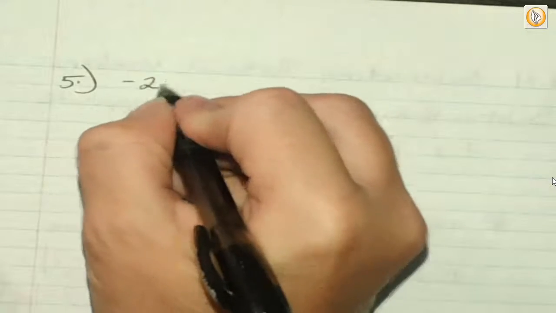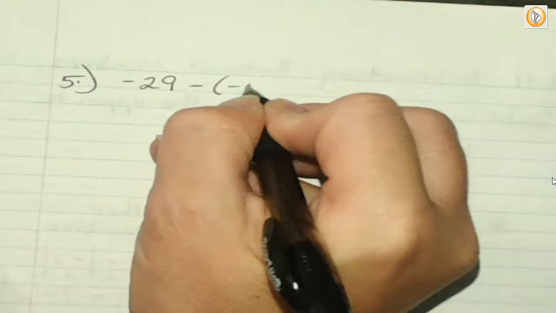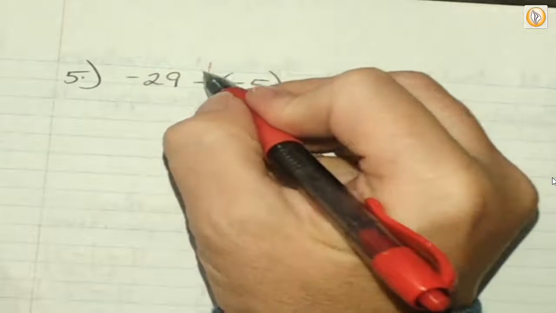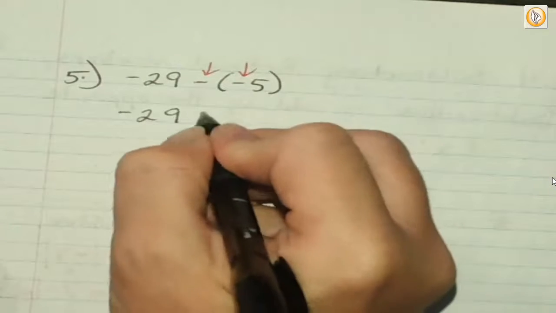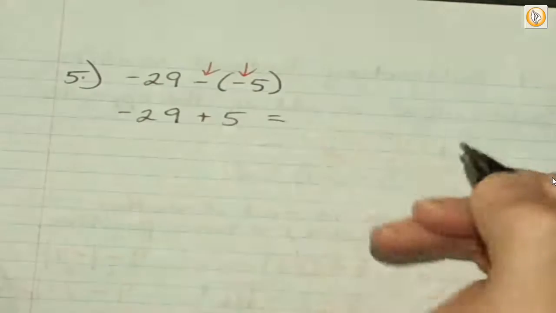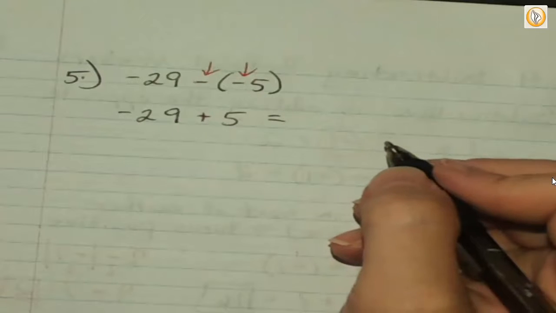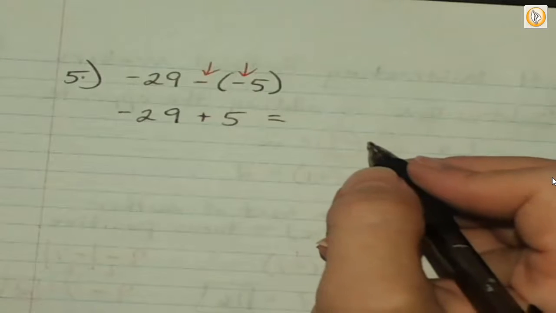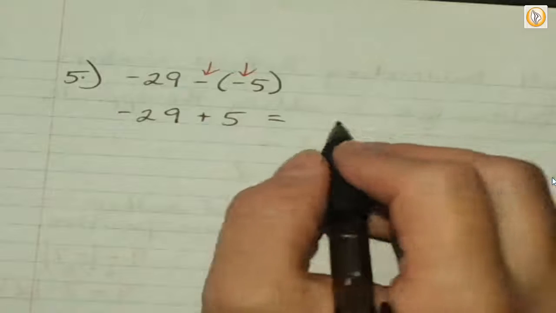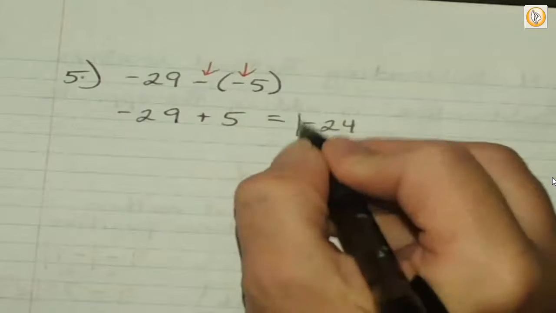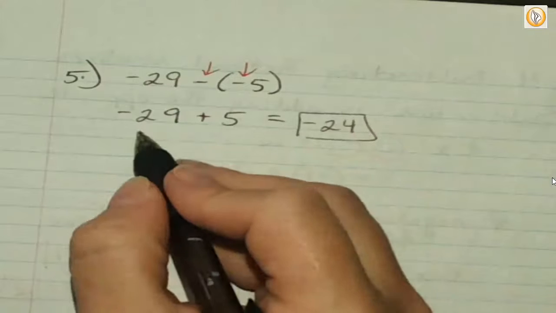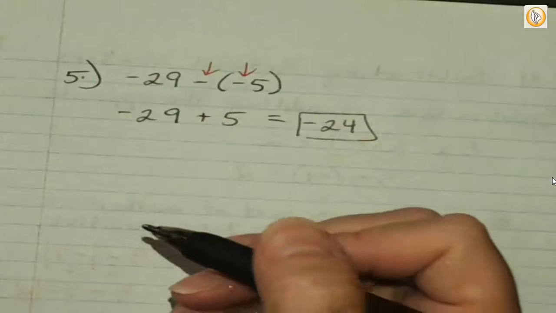Okay, Michael, number 5. -29 minus -5. Oh, you turned both, then go to subtraction. And then you're supposed to subtract. Good. And then you get -24. Yep, -24. You subtract because the signs are different. Okay, I think y'all got this.